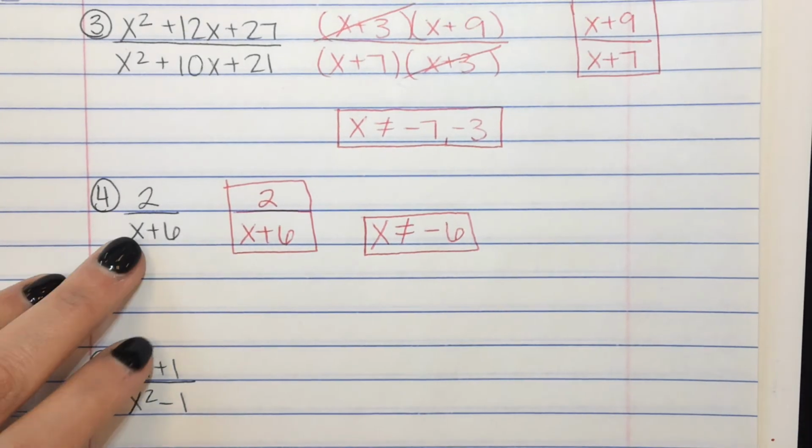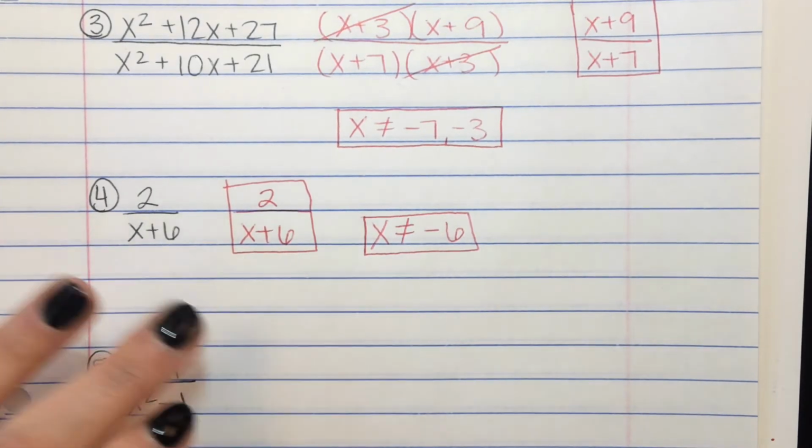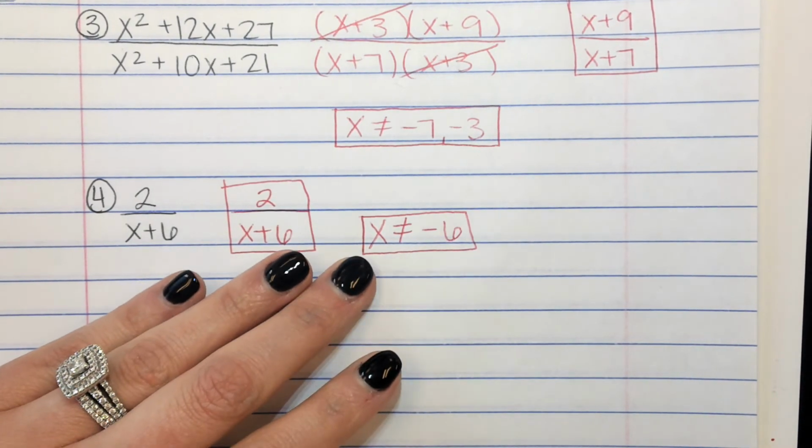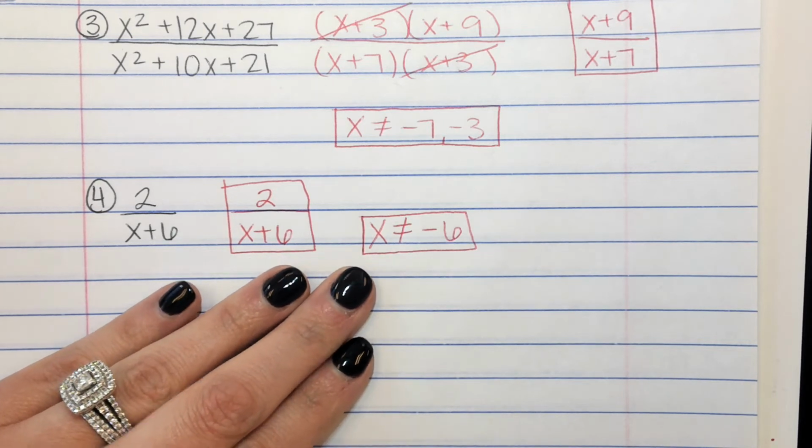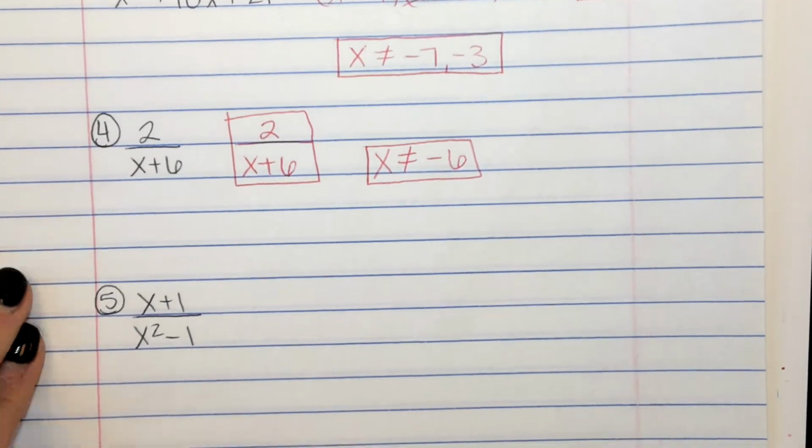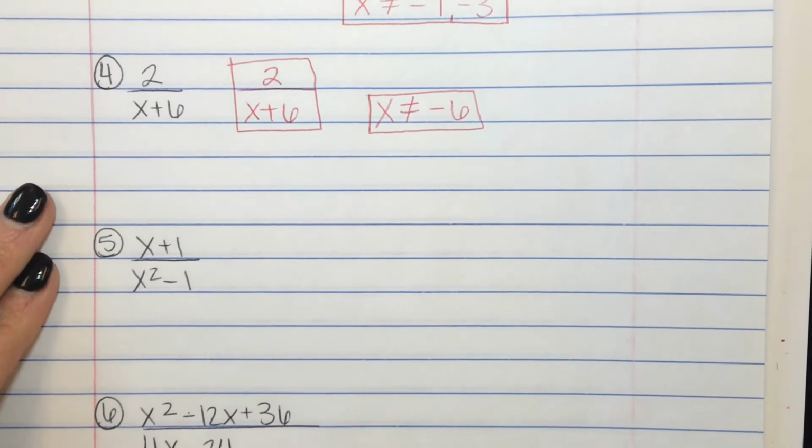Okay, so sometimes your expression will already be simplified and you just have to figure out what the x cannot equal, or what the variable can't equal, or what will make the expression undefined.